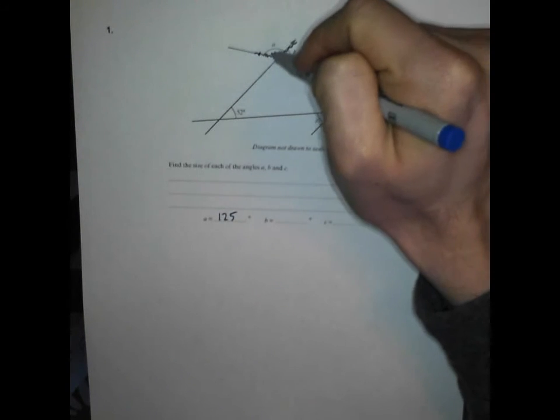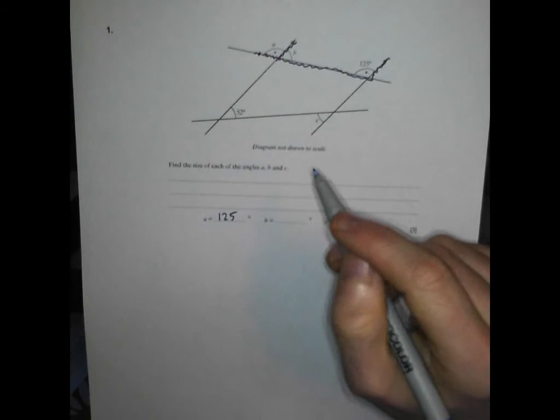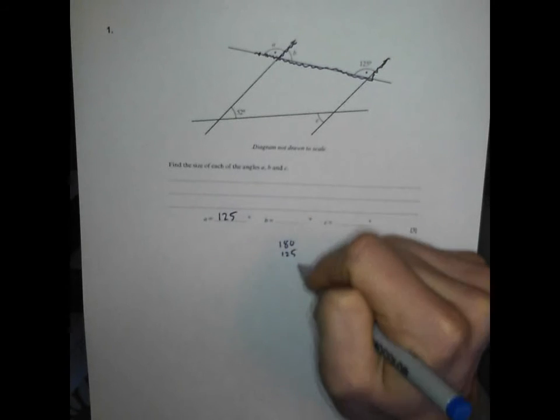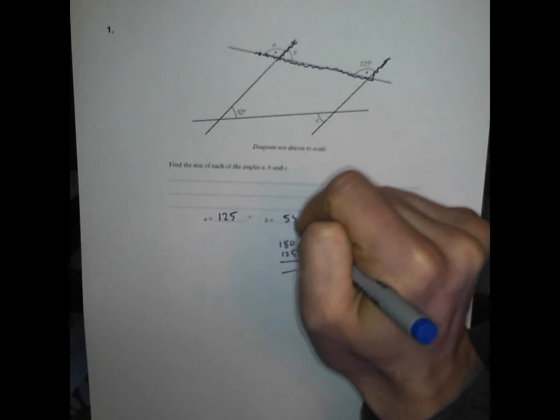Well, B seems to be on a straight line with angle A. So if angle A is 125, B must be whatever's needed to get 125 up to 180. Well, if my maths is right, I reckon that's 55 degrees. So let's mark them on, 125 and 55 degrees. Next thing, I need angle C.